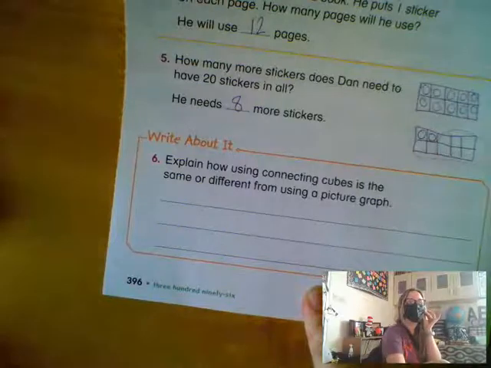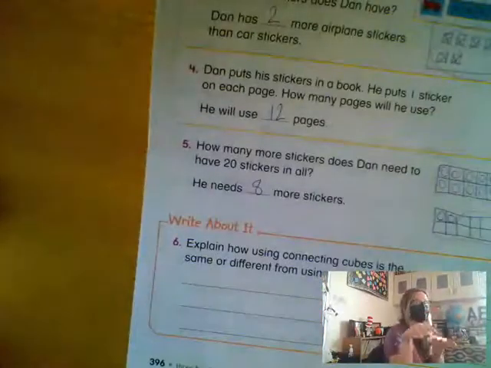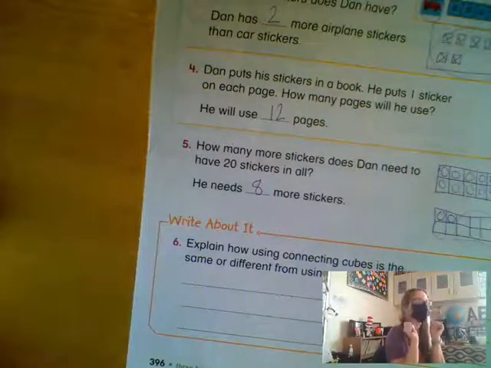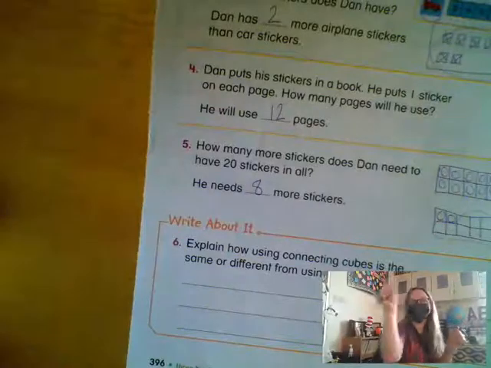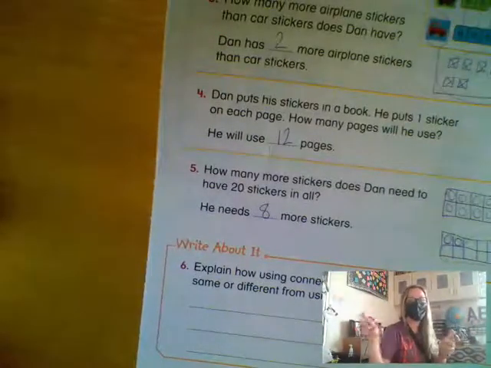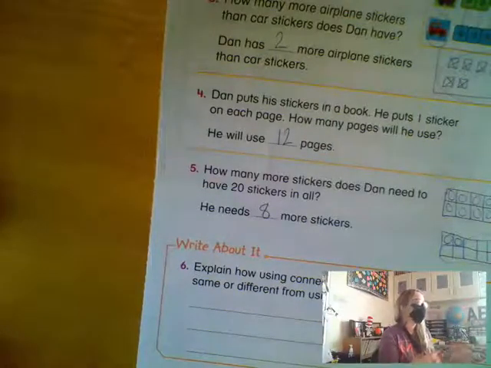Maybe it's on paper. Well, that's true. The cubes we hold on to and the graph is on paper. What about when we use a picture graph? The pictures, if it's a bus, we draw buses. If it's a pencil, we draw pencils. If it's an apple, we draw apples. But with the cubes, they just represent whatever it is that we're talking about. Good job. All right, let's take a look now at the top of 397.